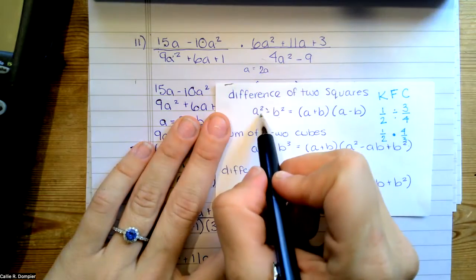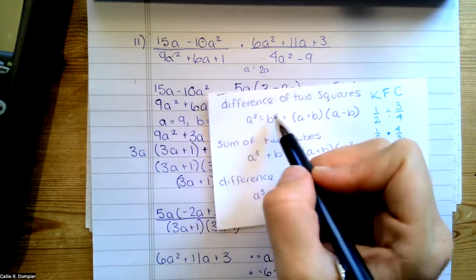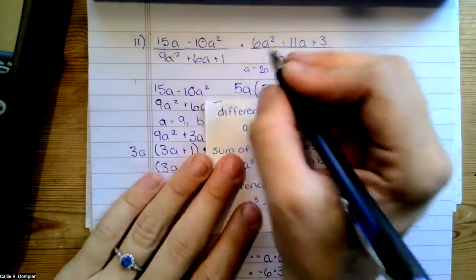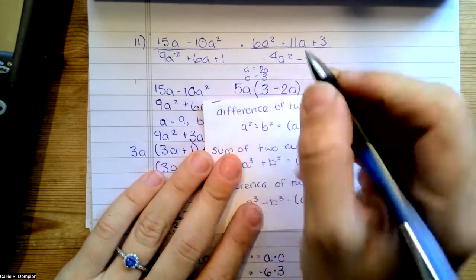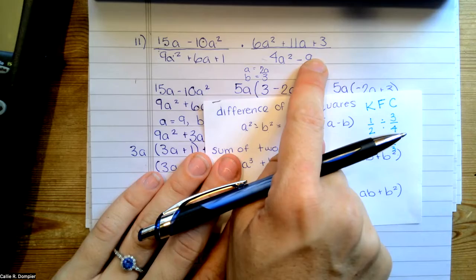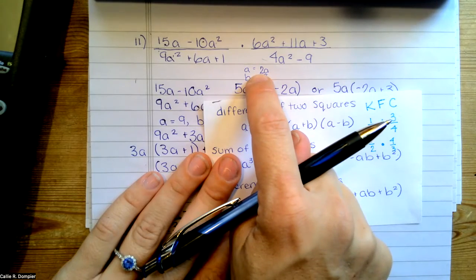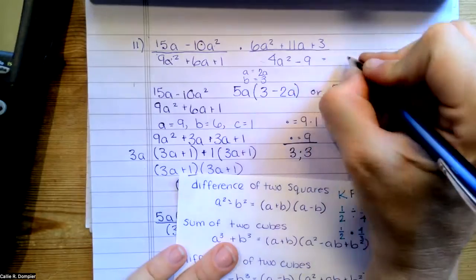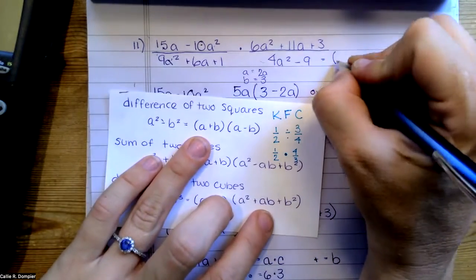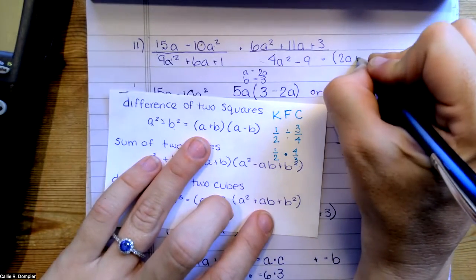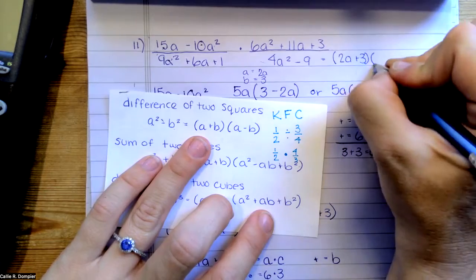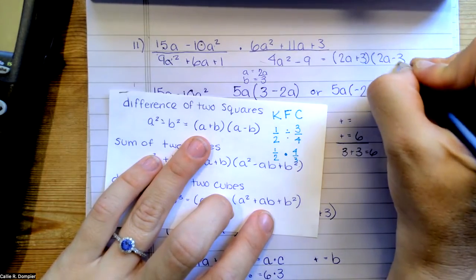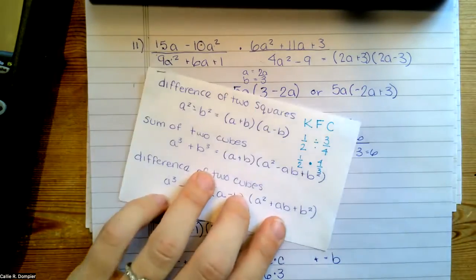In this equation, our a value is 2a and our b value is 3, right? Because 3 times 3 is 9. And 2a times 2a is 4a squared. So that becomes 2a plus 3 times 2a minus 3, okay? Because of the difference of two squares.